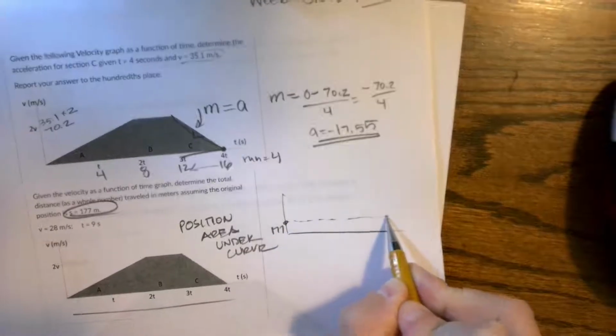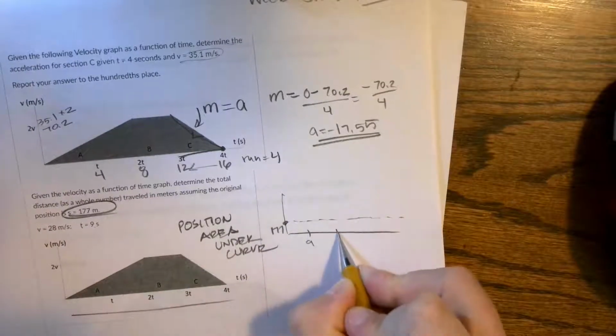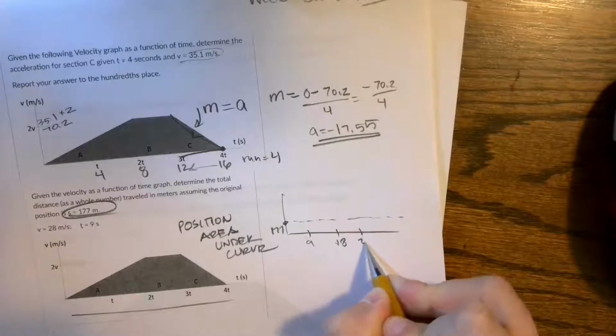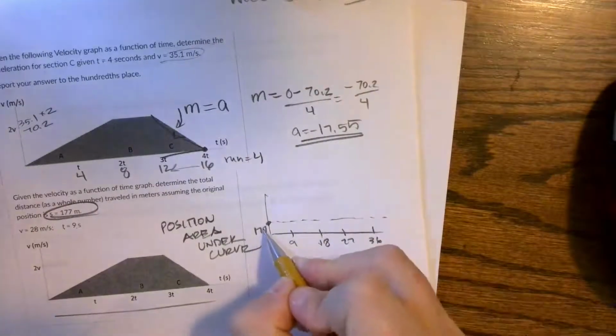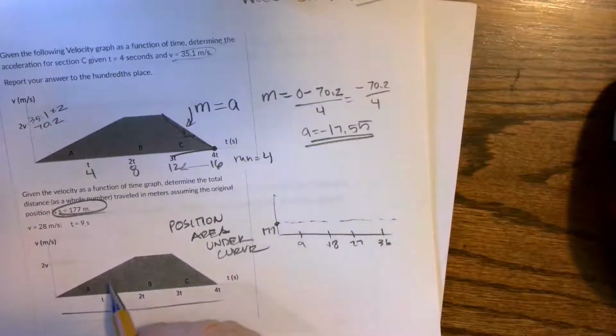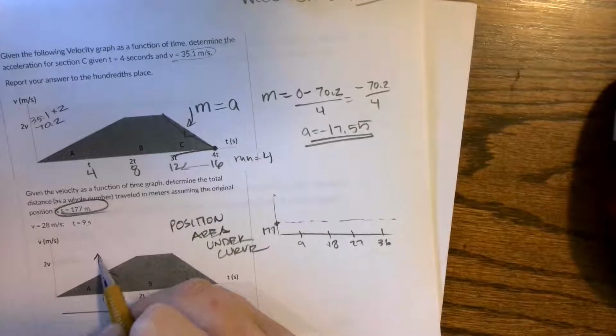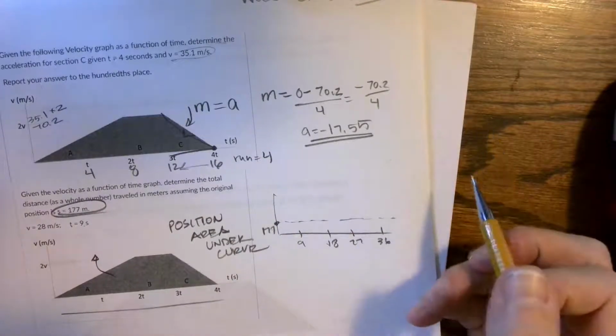Okay, and if I'm looking at the time of 9, so I have 9, 18, 27, 36, okay, and I'm starting at 177, then I need to find the area here, and I'm going to start at 177 and draw it out.